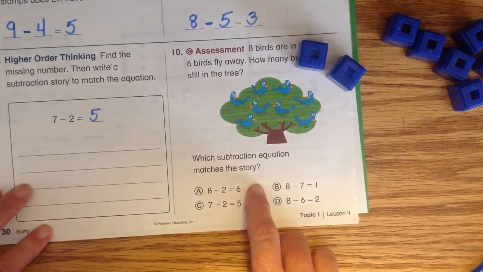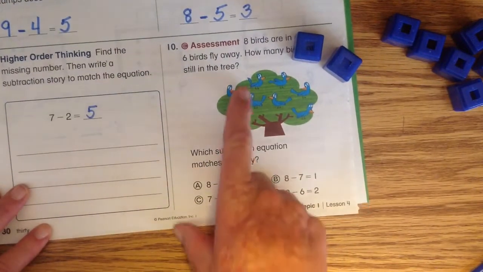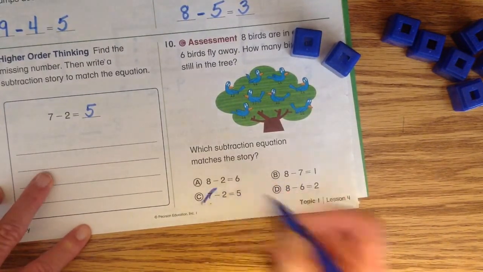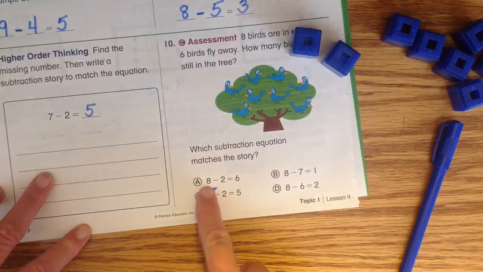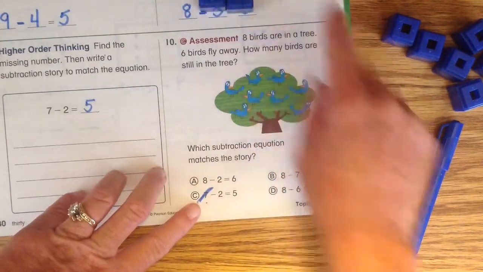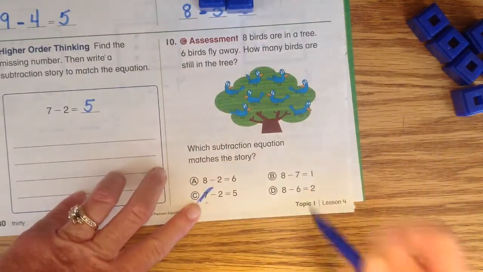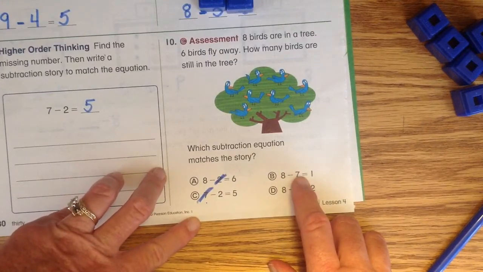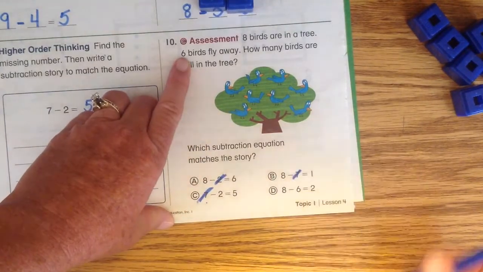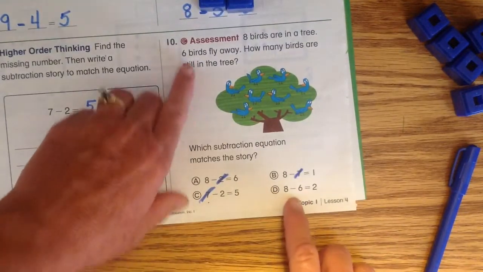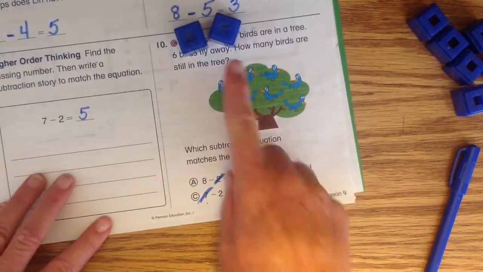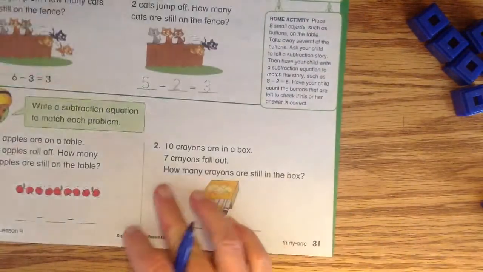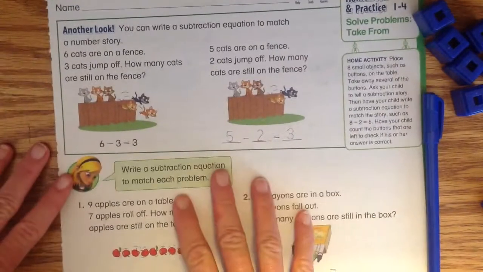Which of these subtraction equations matches our story? Well, we started with 8 birds. Letter C doesn't even start with 8, so we can cross that off. Here we have 8 birds with 2 flying away. Did 2 birds fly away? No, 6 birds did, so that one's wrong. This one has 8 birds with 7 flying away. That's not 7, so that doesn't work. This one has 8 birds with 6 flying away, leaving 2 left. D is correct.